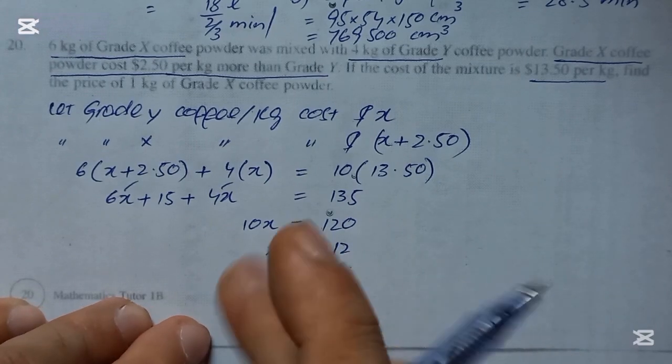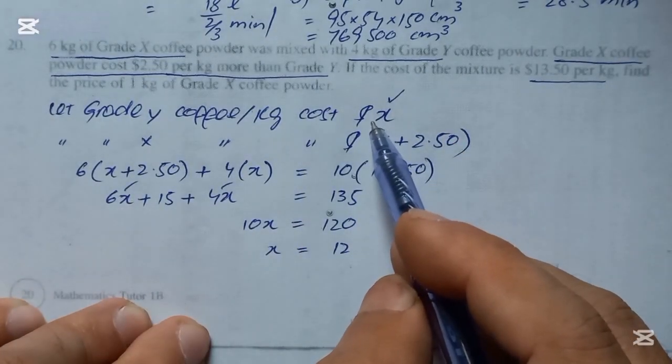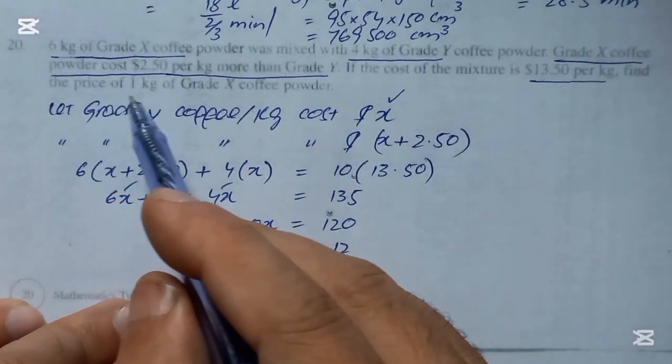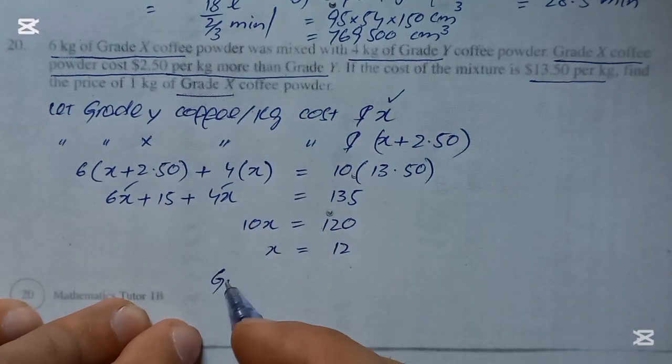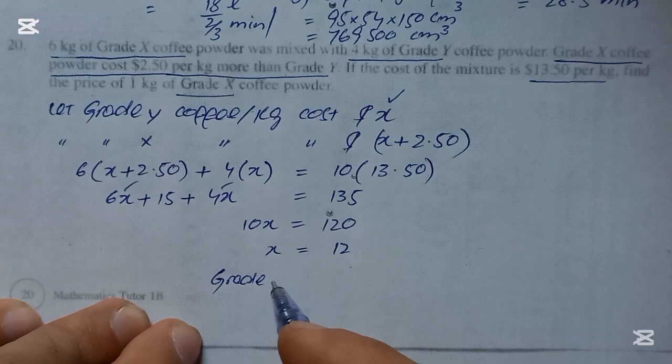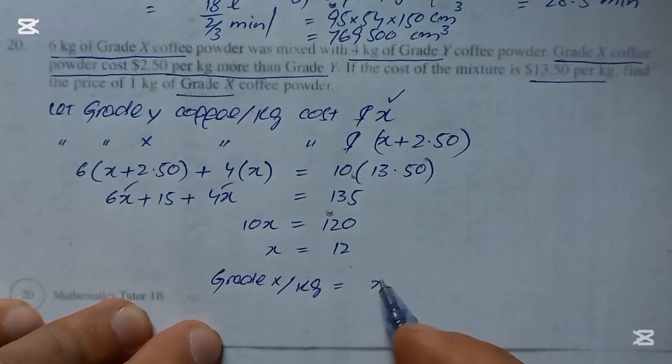X is the value of grade Y coffee per kg, but the requirement is the price of 1 kg of grade X. So grade X coffee per kg is actually x plus 2.50.